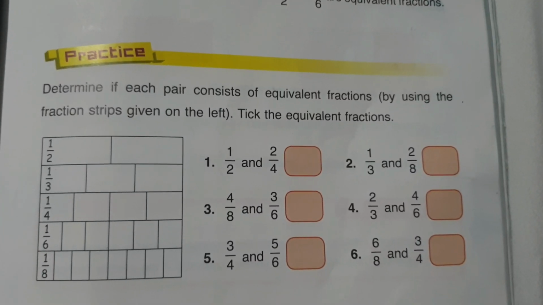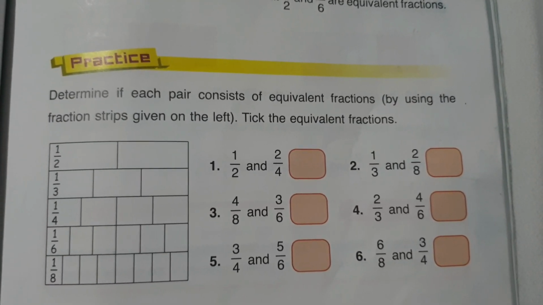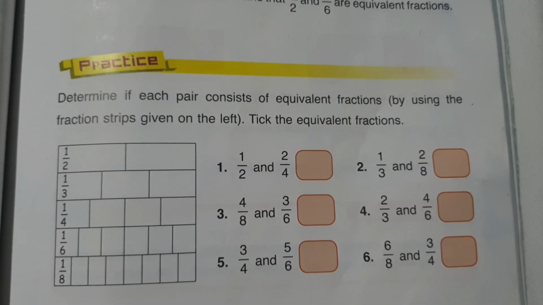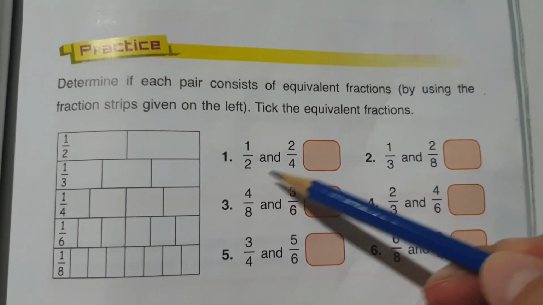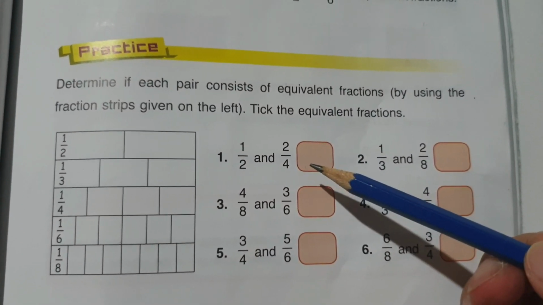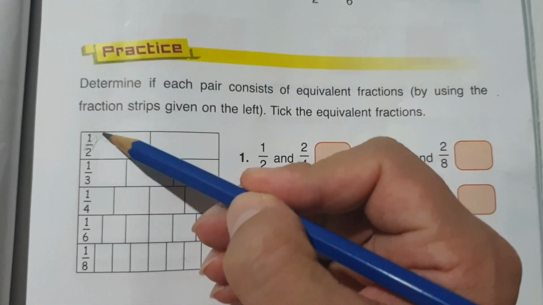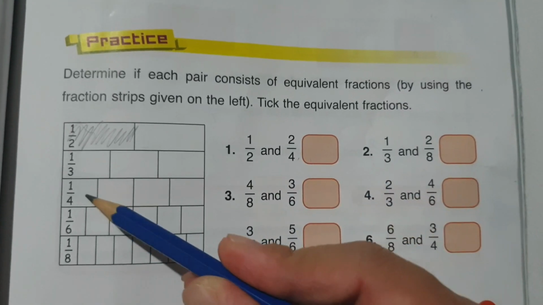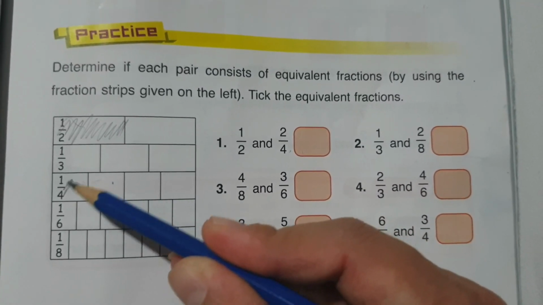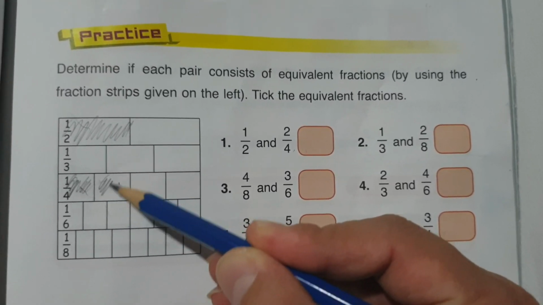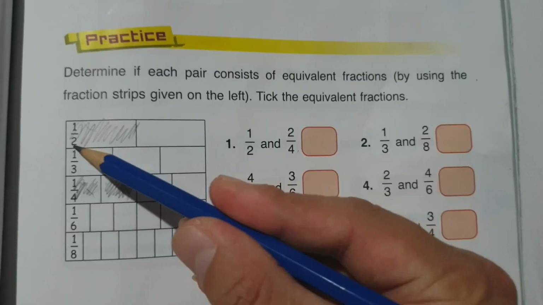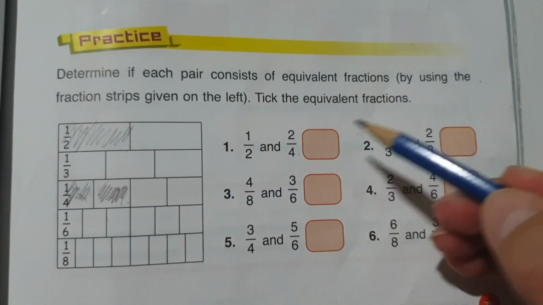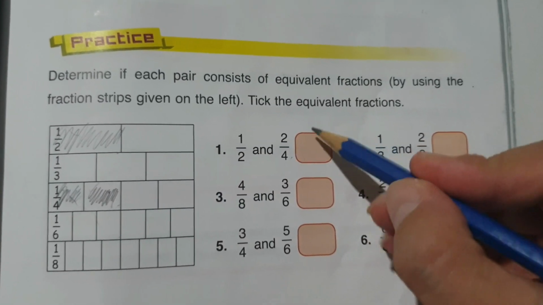Answer practice exercises. Determine if each pair consists of equivalent fractions by using the fraction strips given on the left. Take the first pair, 1/2 and 2/4. Are they equivalent? So this is 1/2. Let's shade this 1/2. And 2/4 is this, 1 and 2. So you have to shade. And look, 1/2 is equal to 2/4. Therefore, 1/2 and 2/4 are equivalent fractions.